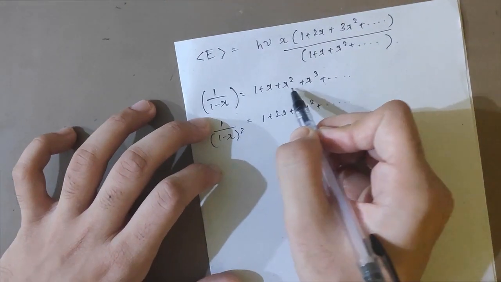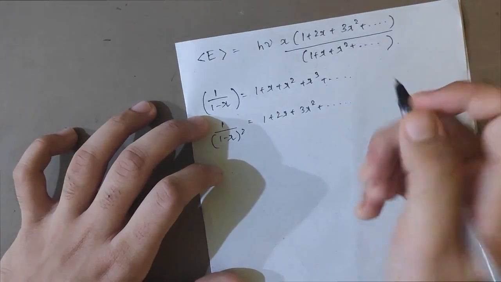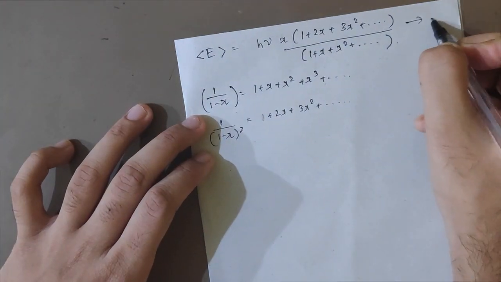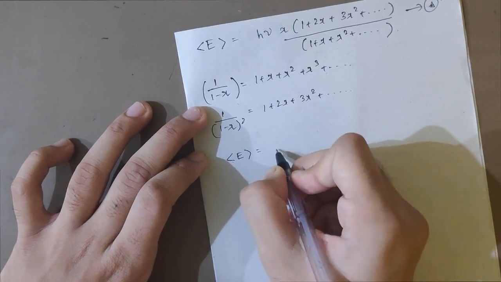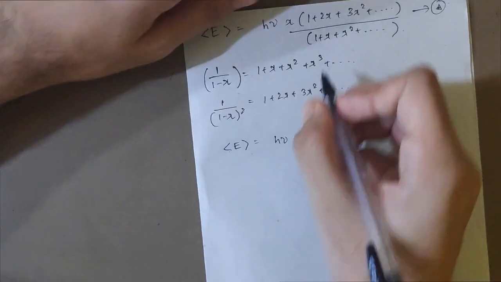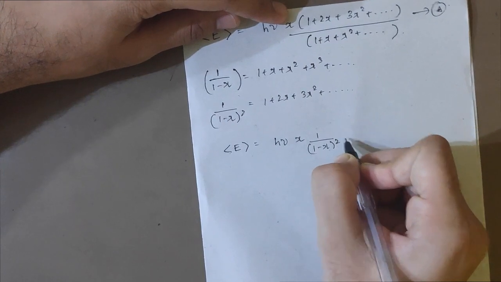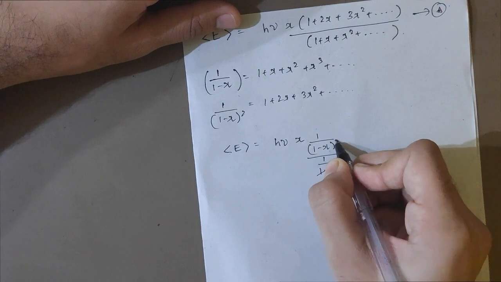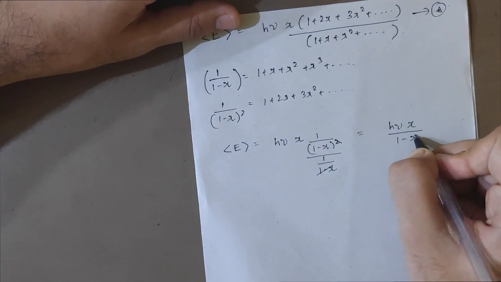You just consider a geometric progression, take the summation of the geometric progression, and you arrive at this. If I use these two results in this equation, E is equal to h mu x times 1 by (1 minus x) whole squared divided by 1 by (1 minus x). 1 by 1 minus x gets cancelled. It is equal to h mu x by 1 minus x.